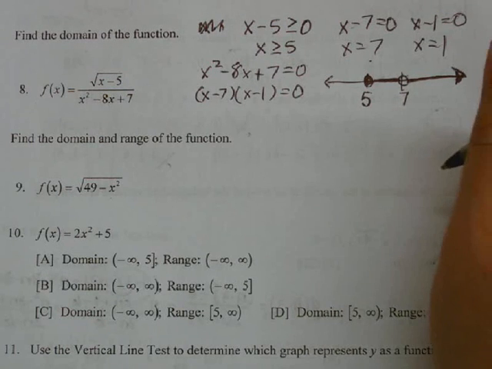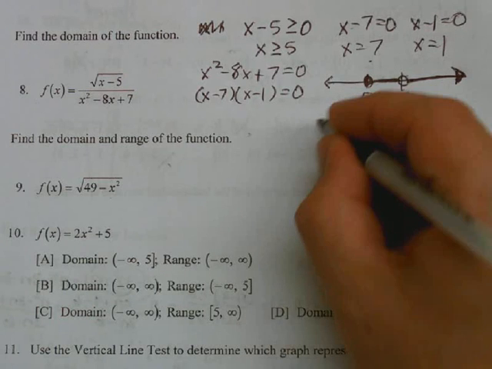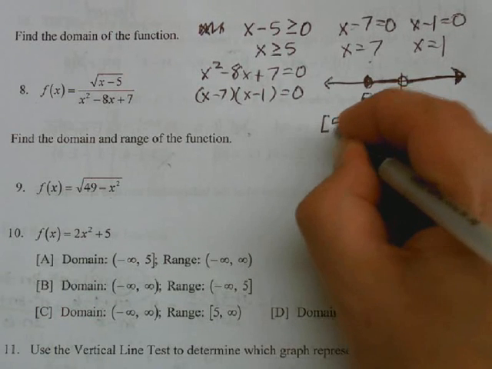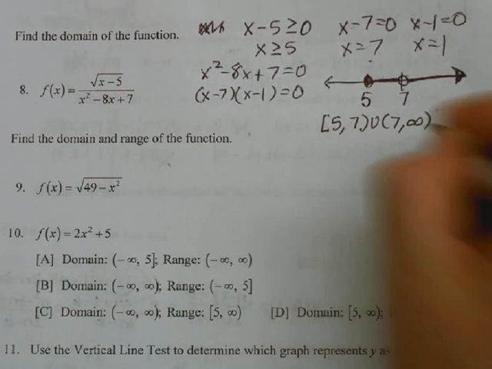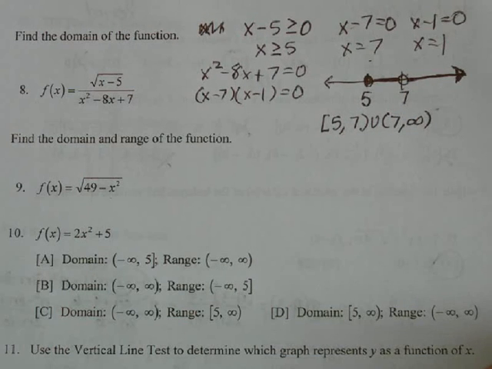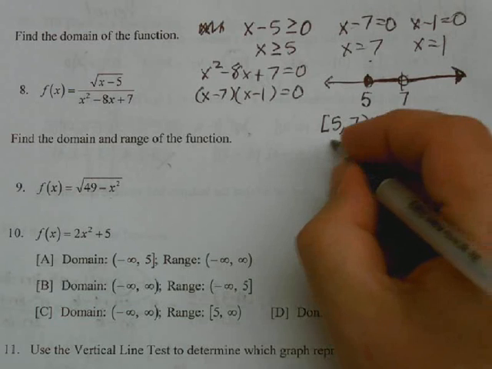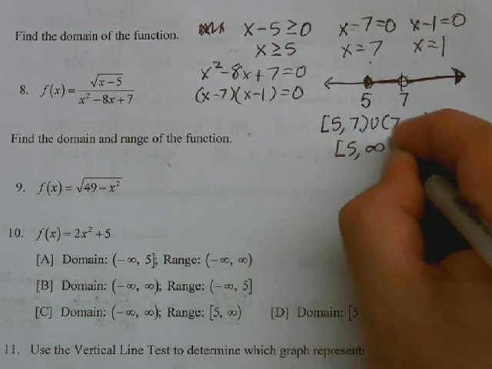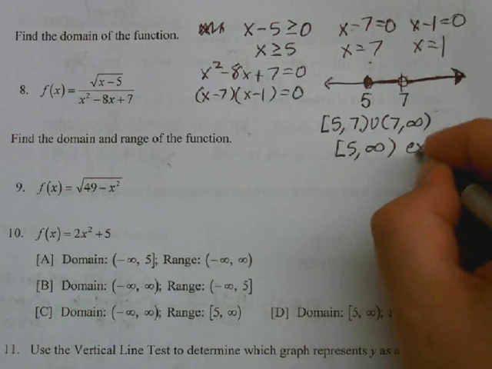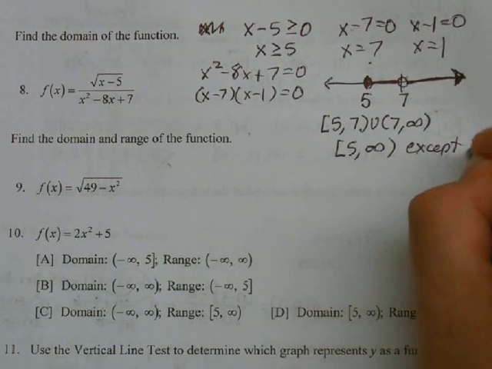So I'm going to show you two ways to write this. We could write it as the union of those two intervals, or it can just say from 5 to infinity except x equals 7.